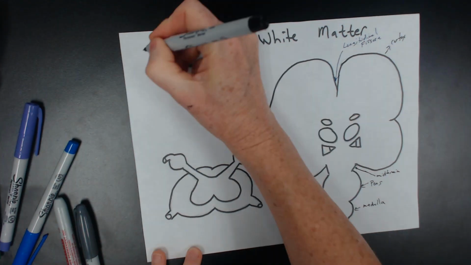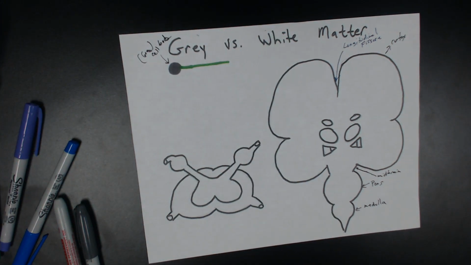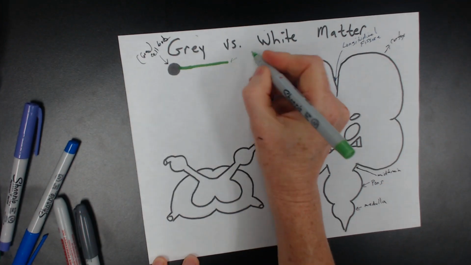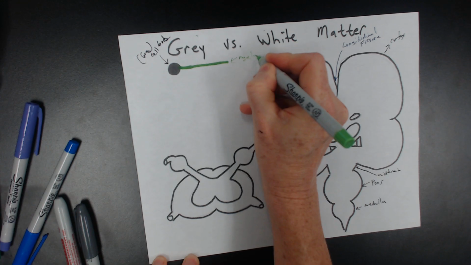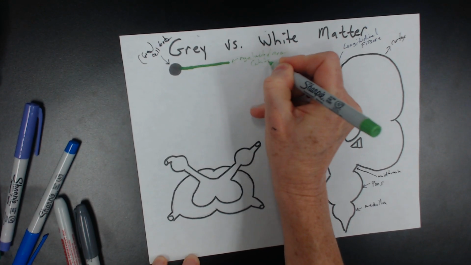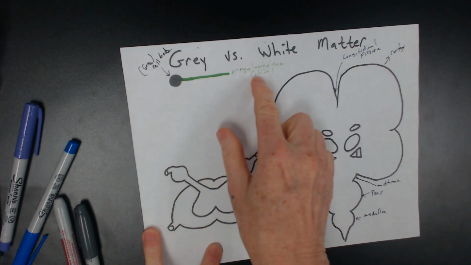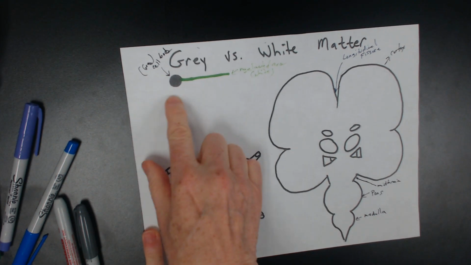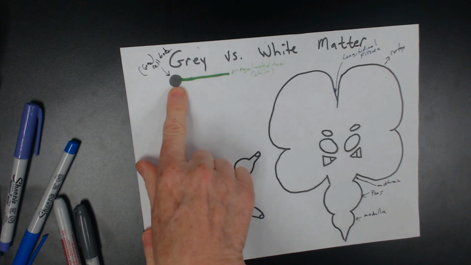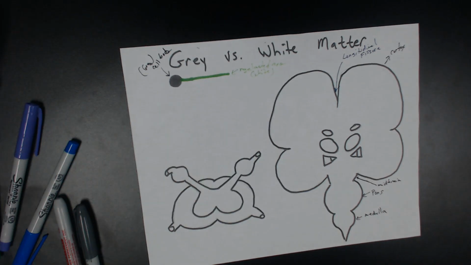Okay, that's your gray. And then over here, you're going to have your myelinated axon. And that's going to be your white matter. Okay? Everybody see that? So all I've done here, this is just a representation, or my representation, of a single neuron. The gray matter is the cell body. Myelinated axon is going to be green. That's going to be your white matter.